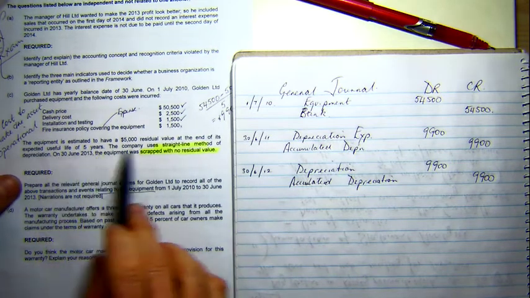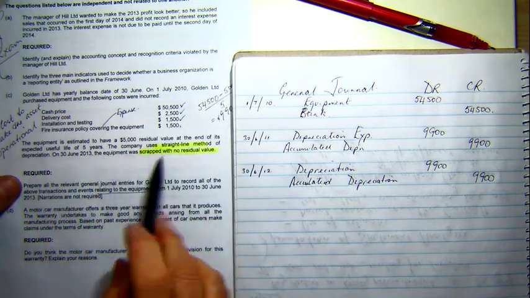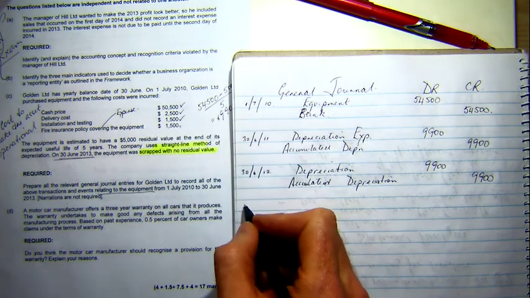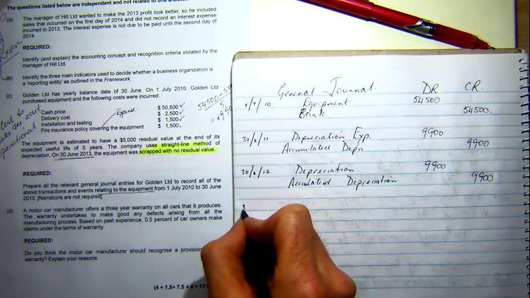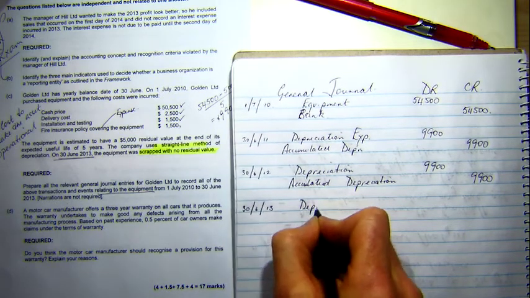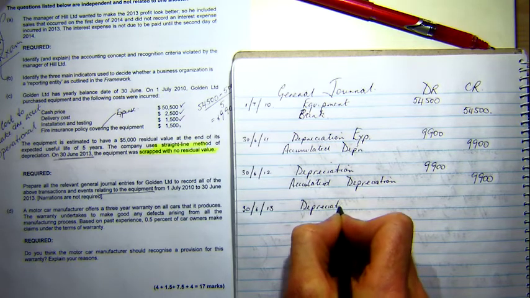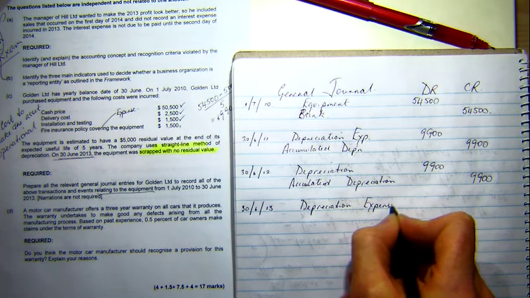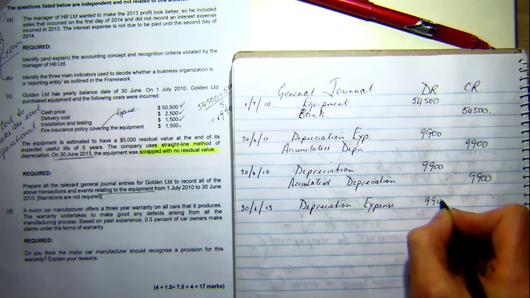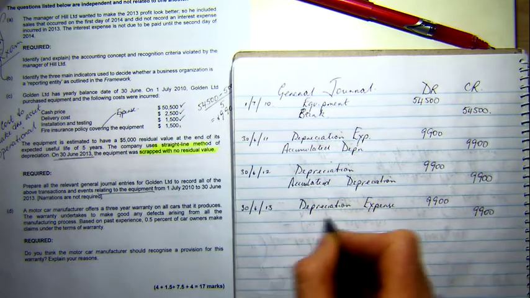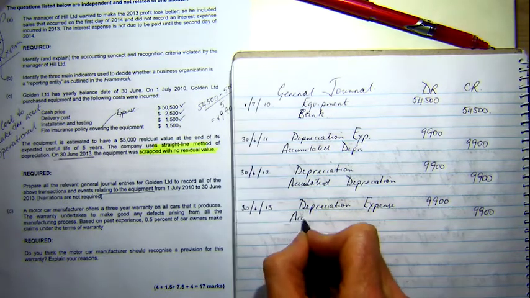When do we sell the equipment? Oh, the equipment was scrapped, so I need to do my depreciation for the 30th of June 2013. And that's my accumulated depreciation.